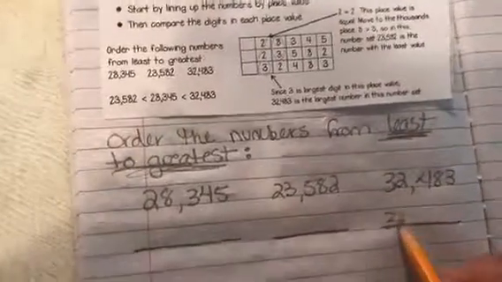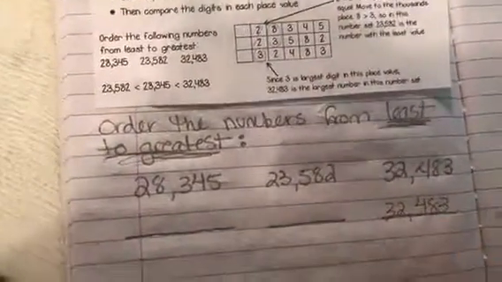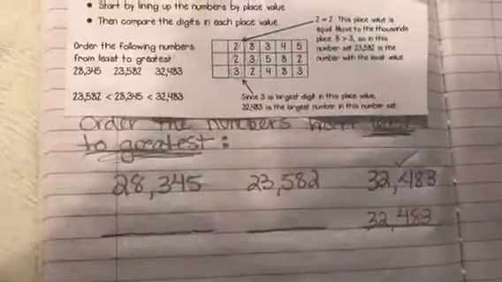So I'm going to put it in the last spot because I know that it is the greatest. And then I put a little check mark over the number.